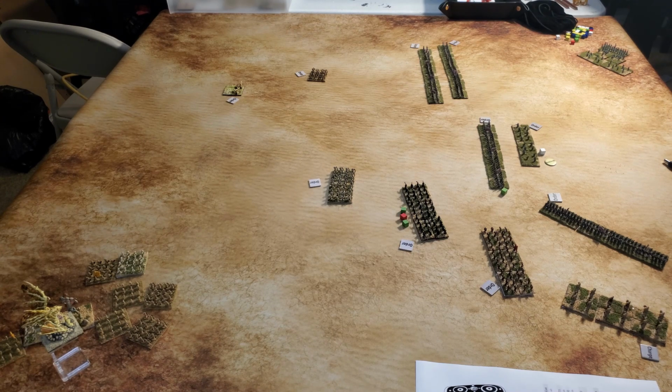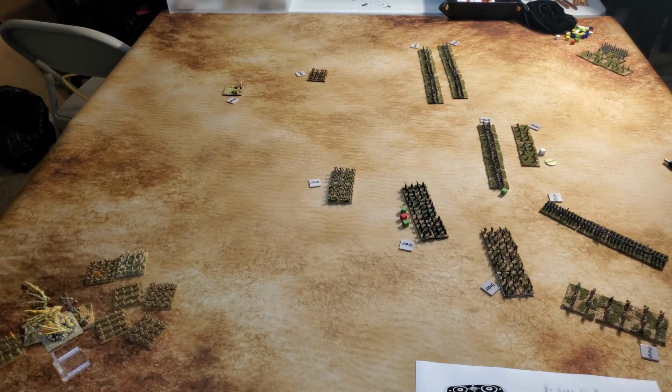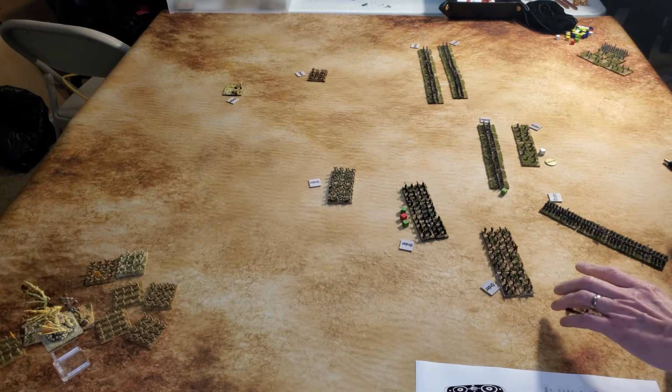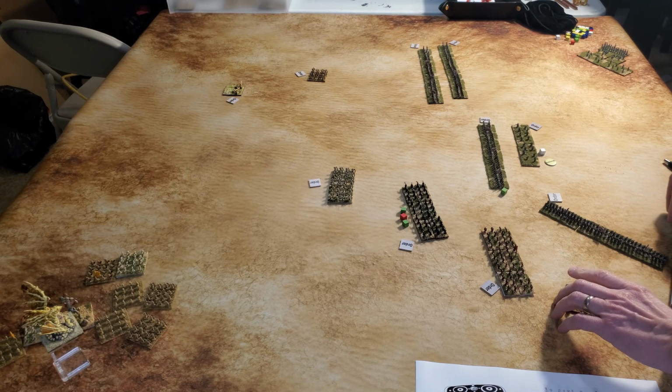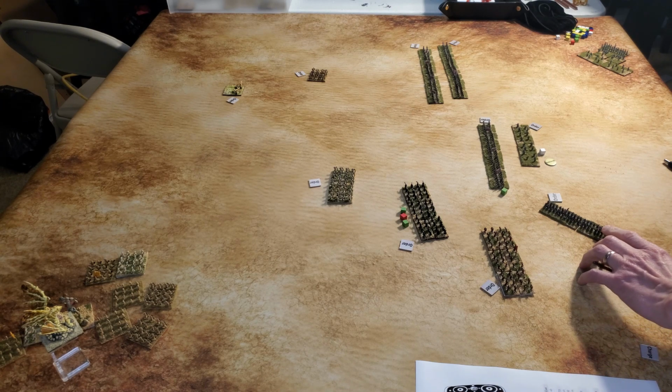They're kind of wavering. So let's make our check. And they passed, a 3 and a 9. So no break checks incoming. All right, so they're going to charge in here.